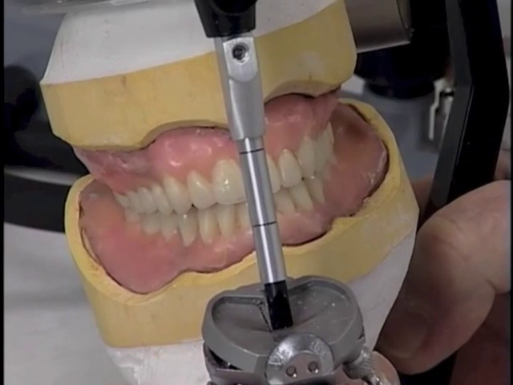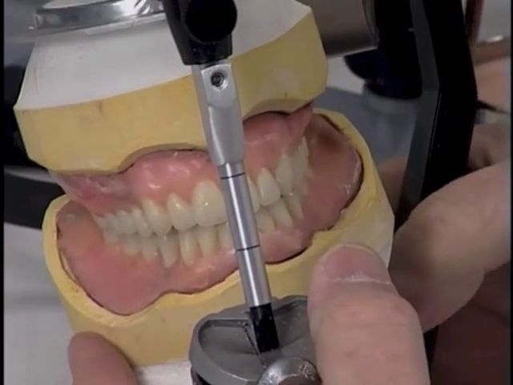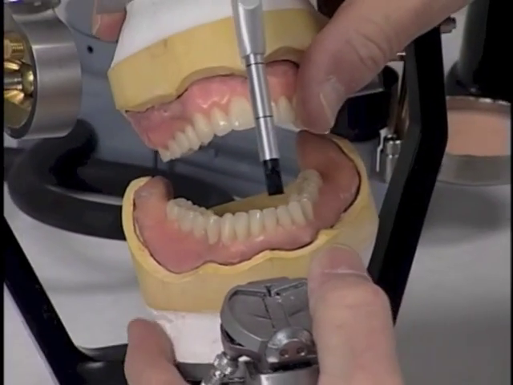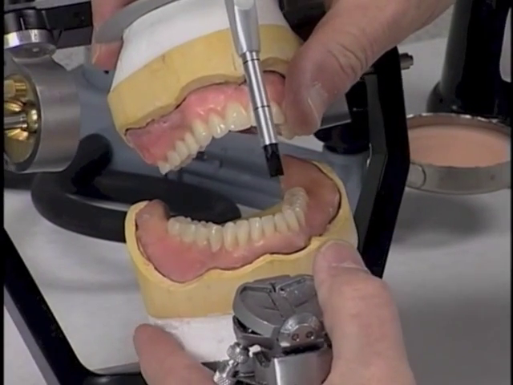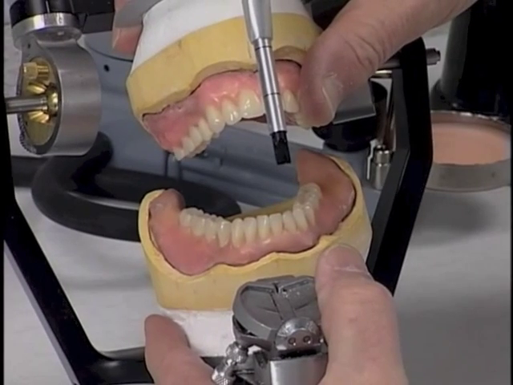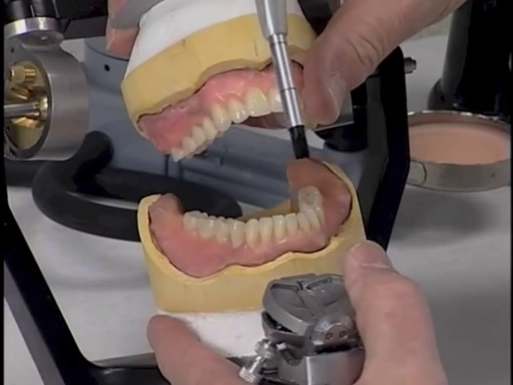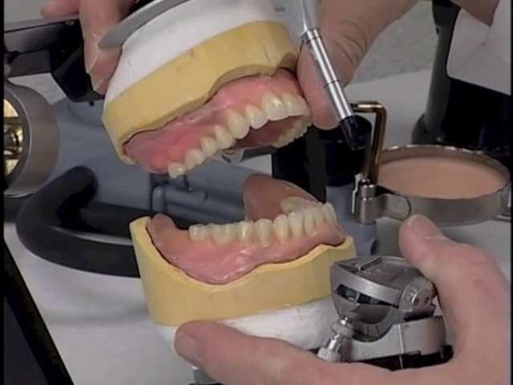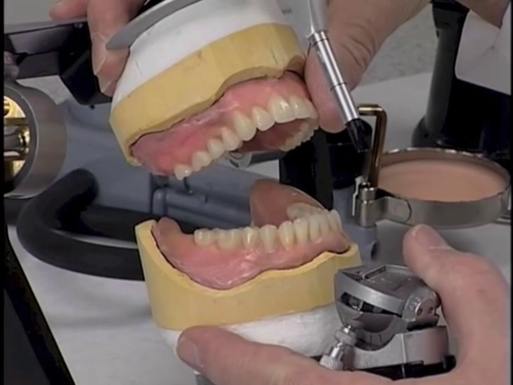Now that we have all of the posterior teeth arranged, we can see that when we open the articulator a little bit, the posterior teeth are set into a curvature. That's a buccal lingual curvature, or curve of Wilson, and an anterior posterior curvature, which is commonly known as the curve of Spee.